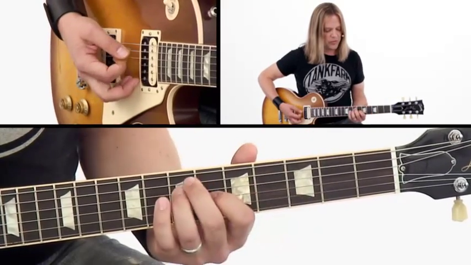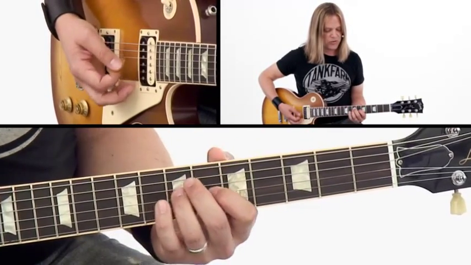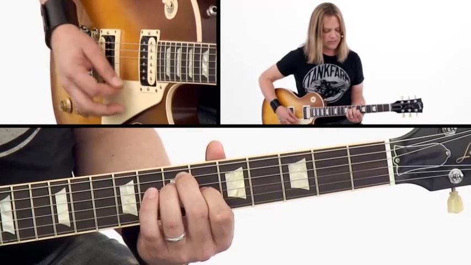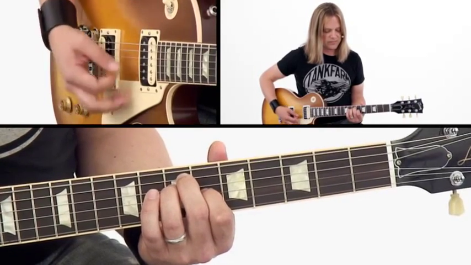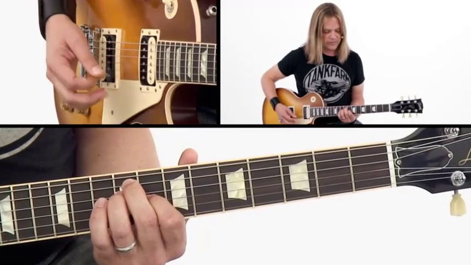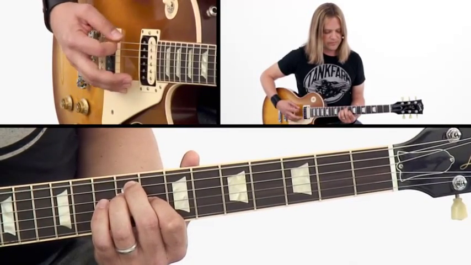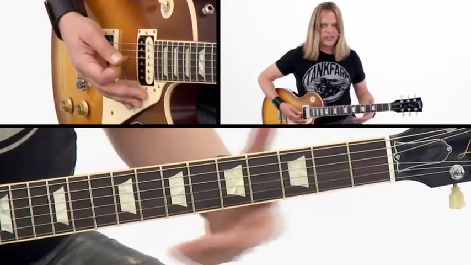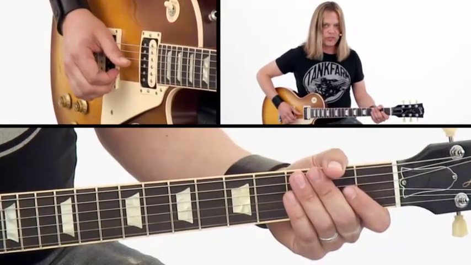Move it up here to where it would be like part of an A chord, you get this thing. B chord, you get this. So you're getting all this color off of just having these top 2 strings ringing.